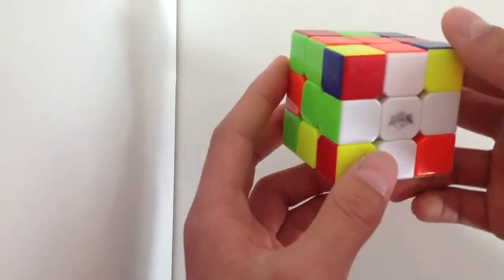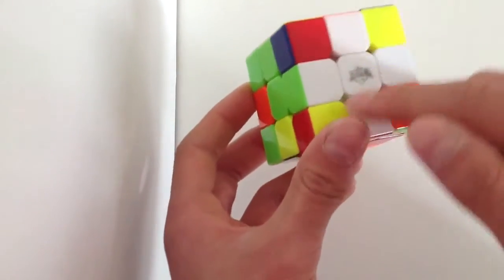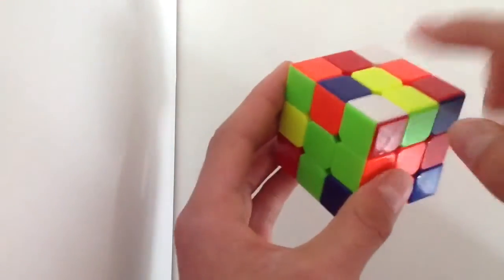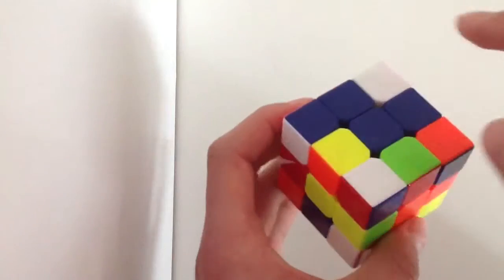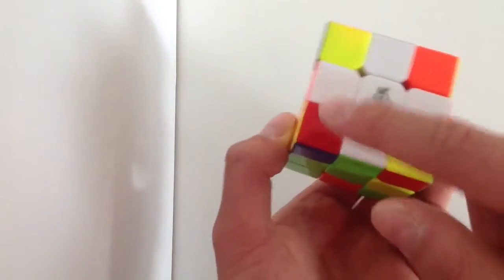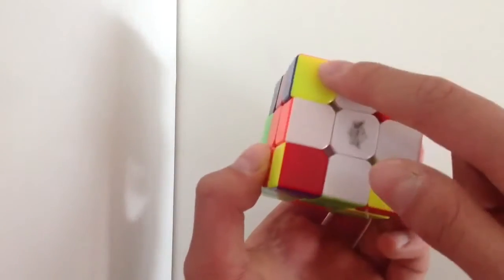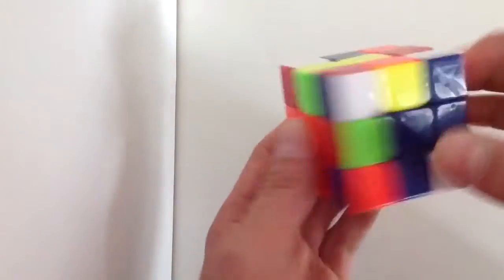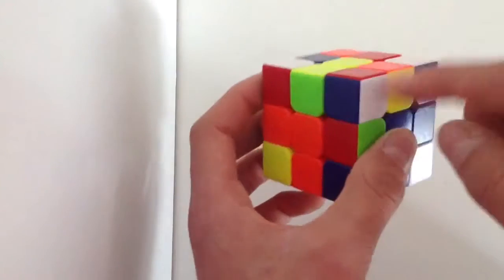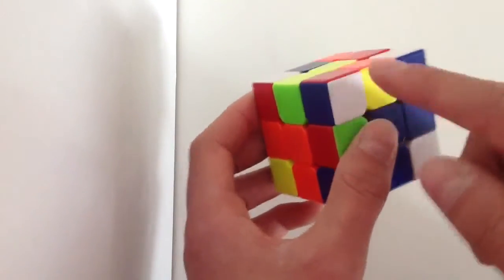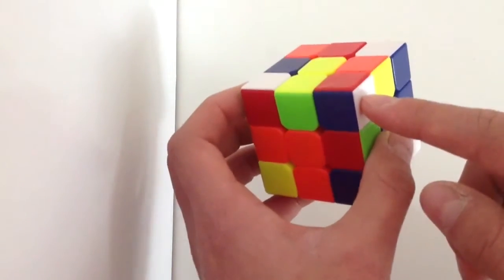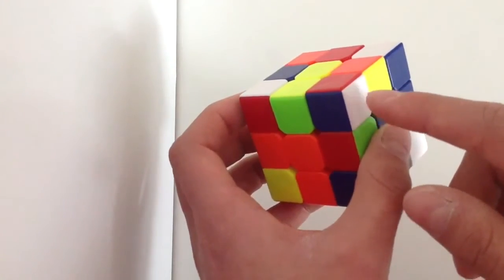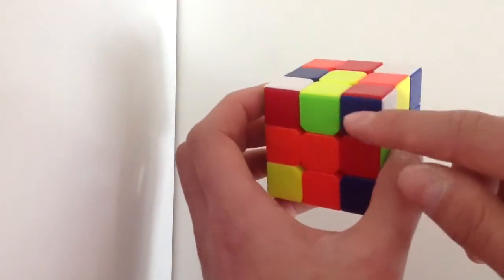Moving on, we're going to do the white corner pieces. So there's one here, here, here, and there. And with these white corner pieces, we're going to insert them in these white corner piece slots. So we can find one right here. Once you have found a white corner piece, you want to look at its other color. So the other colors are white, red, and blue.